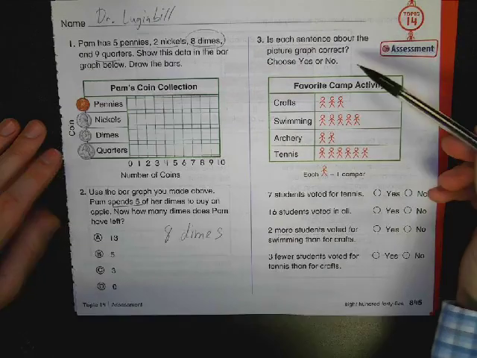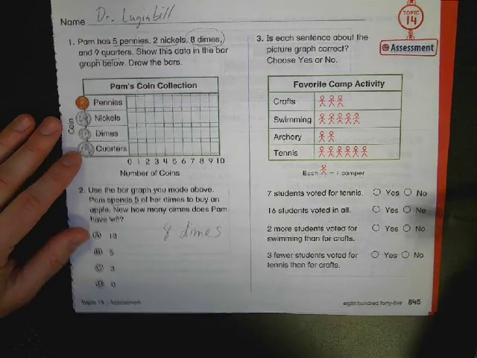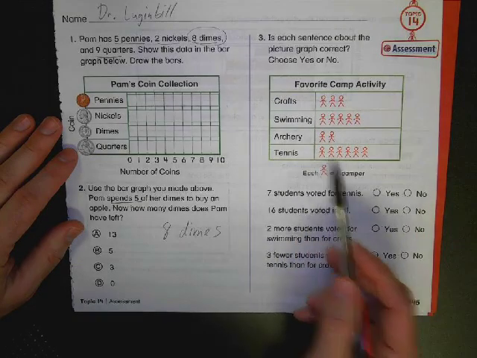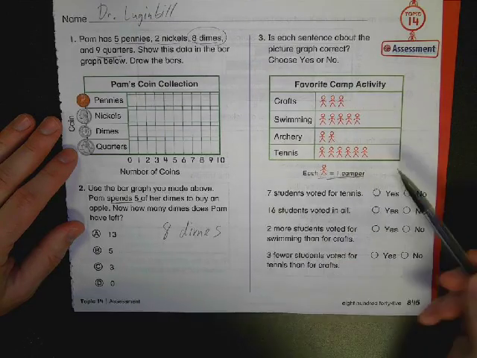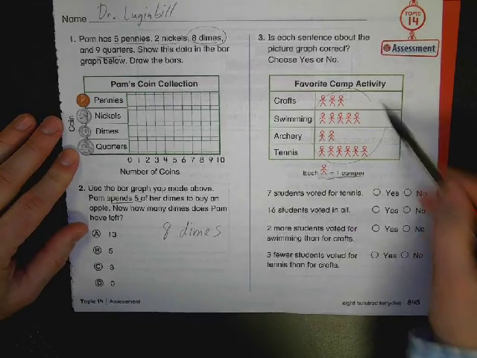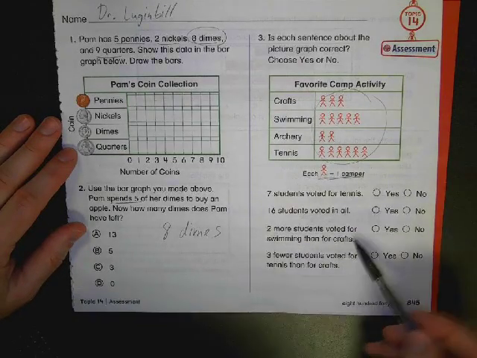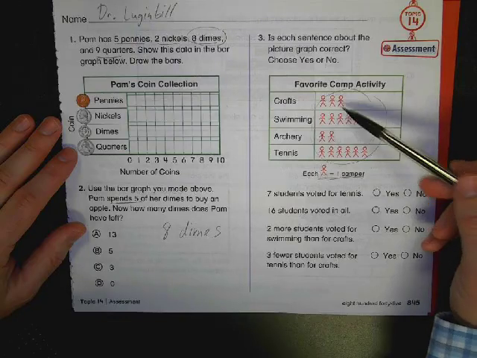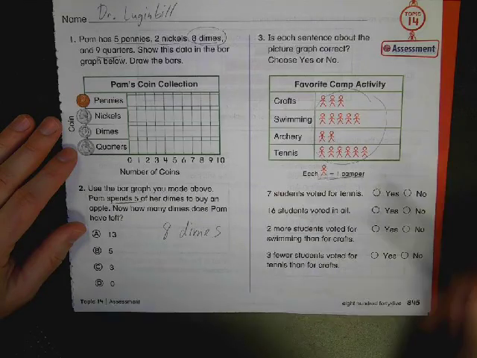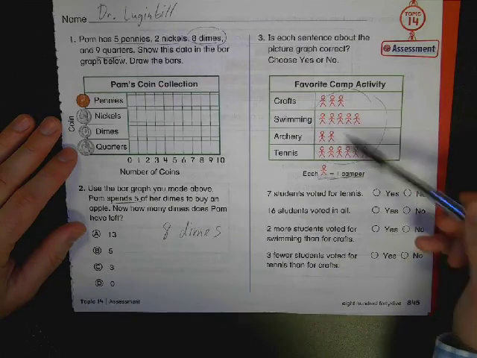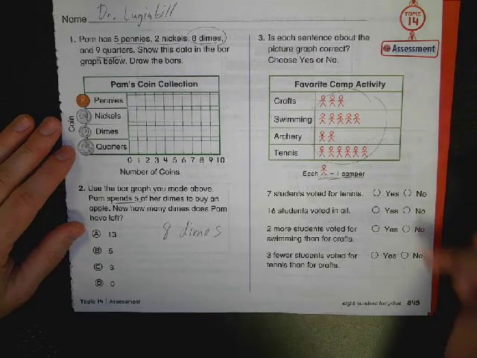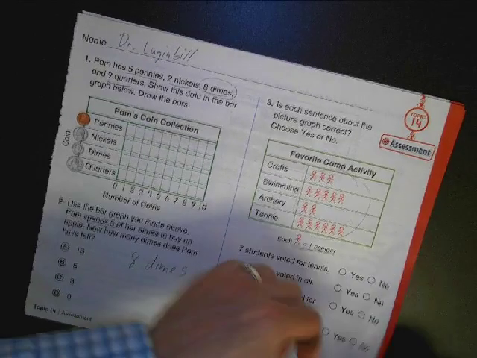In each sentence about the picture graph, you have to choose yes or no if the sentence is correct. So it says first thing, 7 students voted for tennis. Well, look, each one of the people voted for their favorite camp activity. 16 voted in all. We'll count them all up. 2 more students voted for swimming than crafts. Swimming, crafts. Compare them. And then 3 fewer students voted for tennis than crafts. Tennis, crafts. 3 fewer. Compare these two. Pause it. Make sure you circle yes or no there.